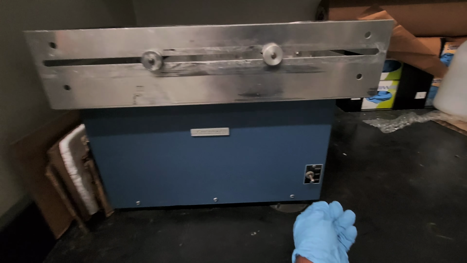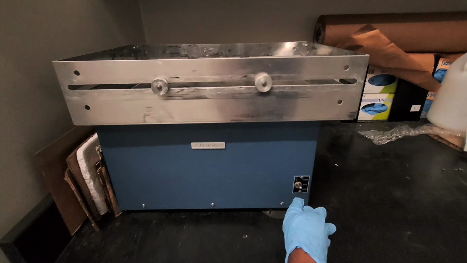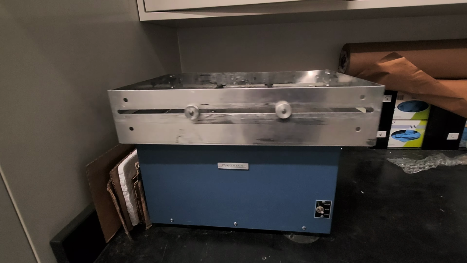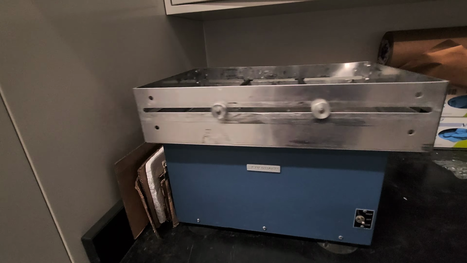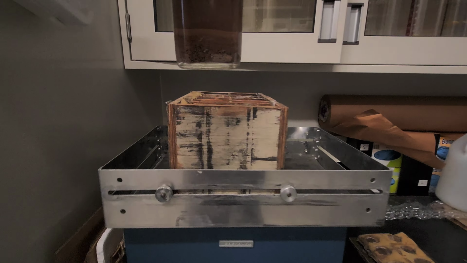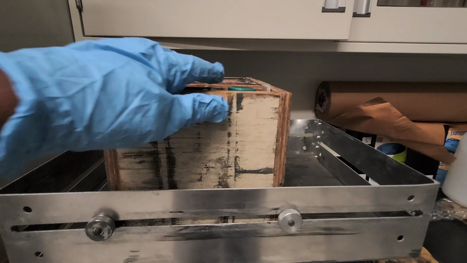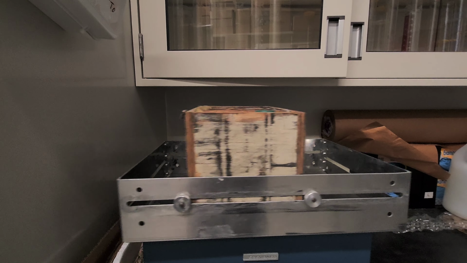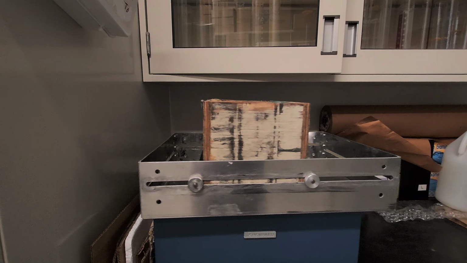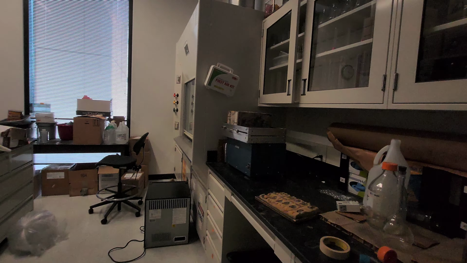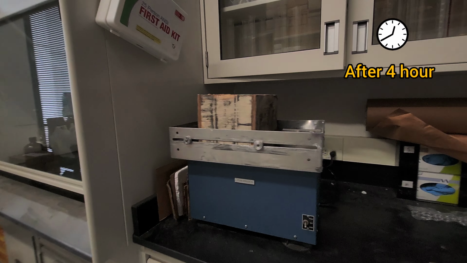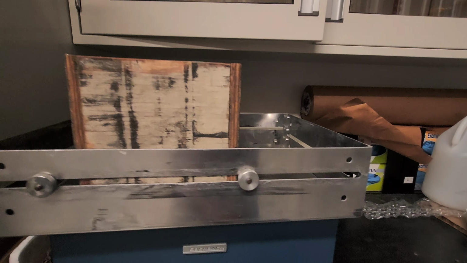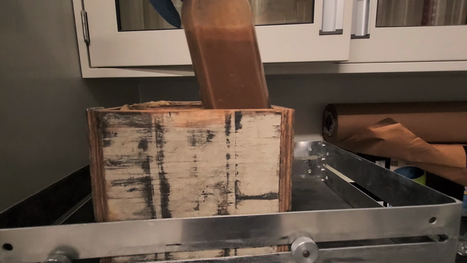Now we are putting this dispersing bottle in a reciprocal shaker for 4 hours. After 4 hours, we are taking it out.